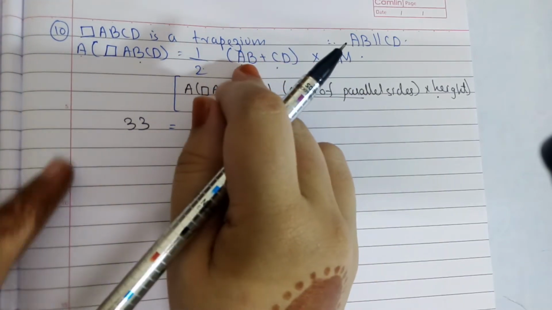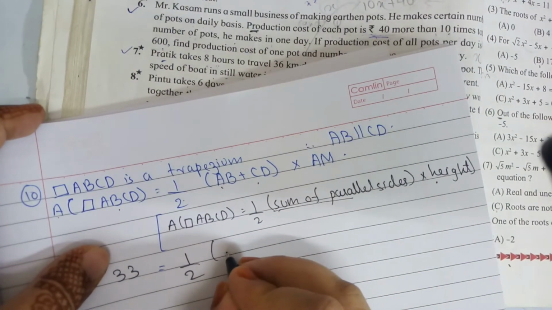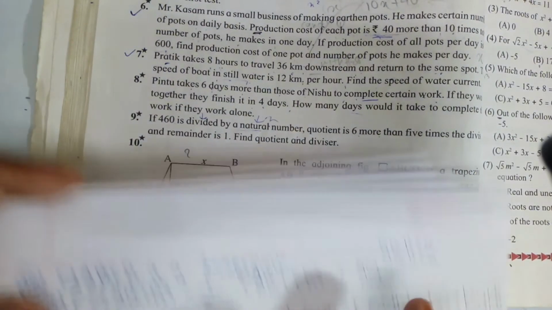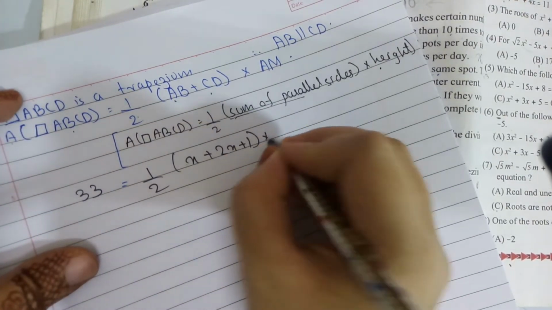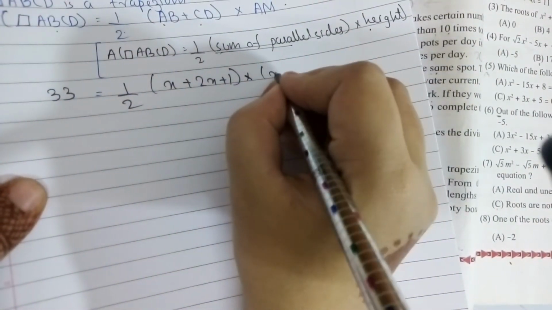The value of AB is given as x, and the value of CD is given as 2x plus 1, multiplied by the height. The height, that means AM, is x minus 4.